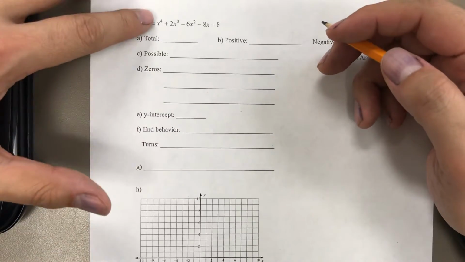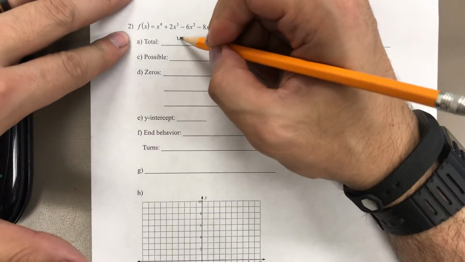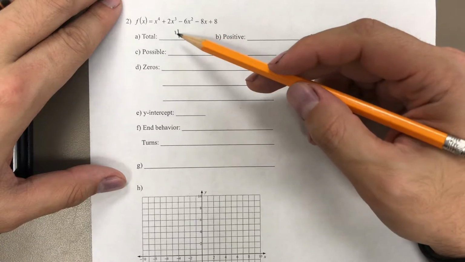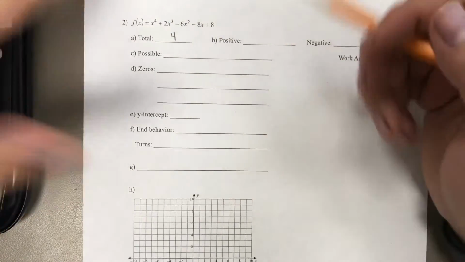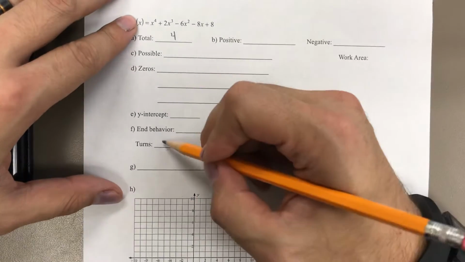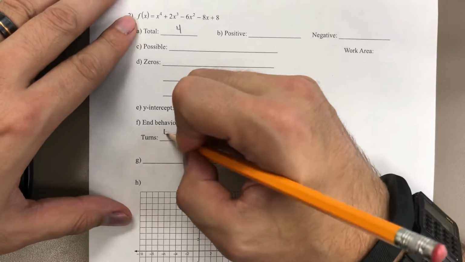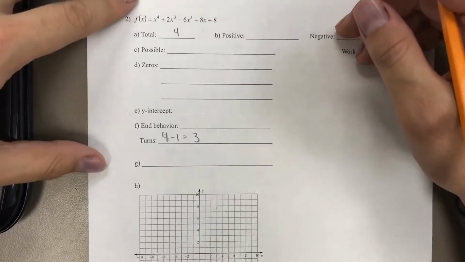So you're going to need to find the degree on this polynomial, which is the biggest power, so 4. 4 is the total number of zeros that we're going to have. And when you have the total number of zeros, or the degree, you also will know the number of terms. You just need to subtract 1 from that. So 3 minus, I'm sorry, I just gave away the answer. 4 minus 1 is going to give you 3. So there are 3 terms that are going to show up on this graph.